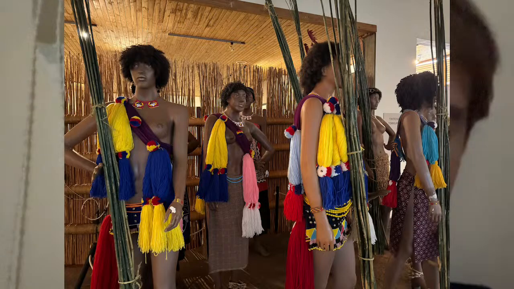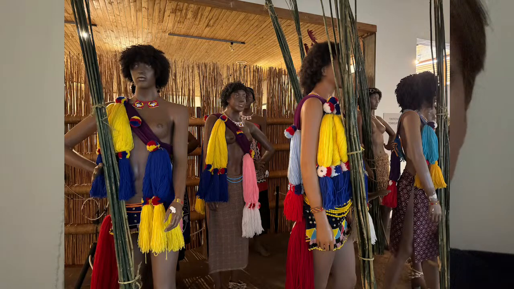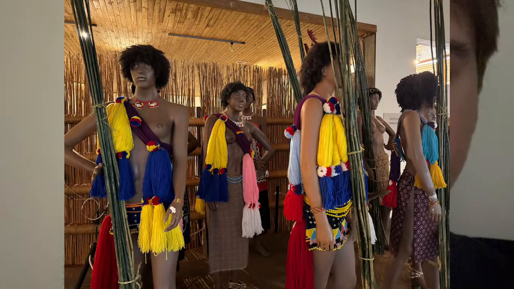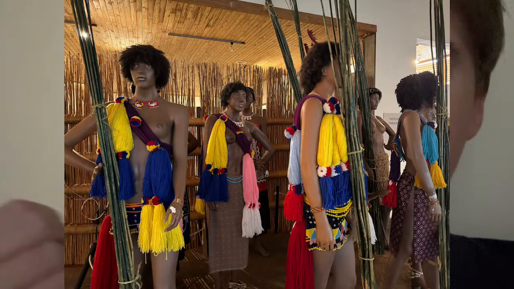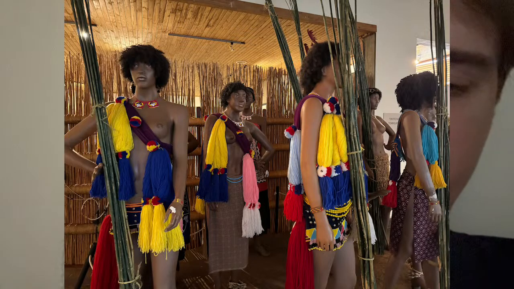So the National Museum explains the history of Swaziland and the royalty. The main objective of the museum is to collect, preserve, conserve and store the tangible and intangible cultural heritage.